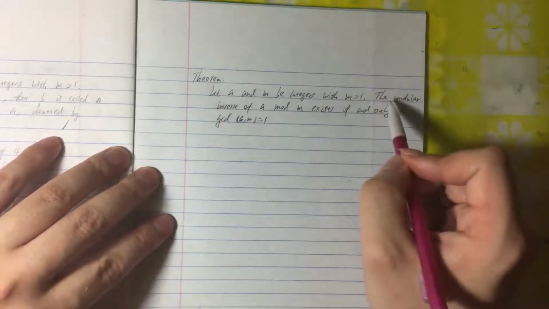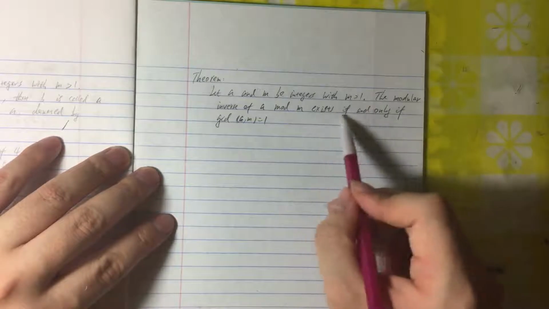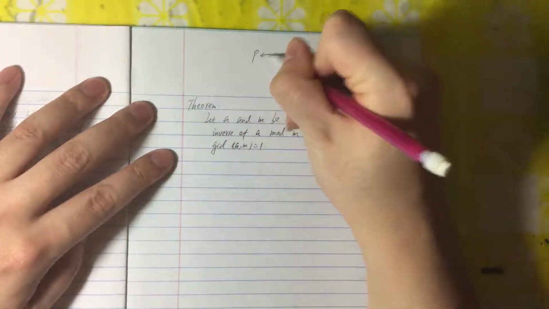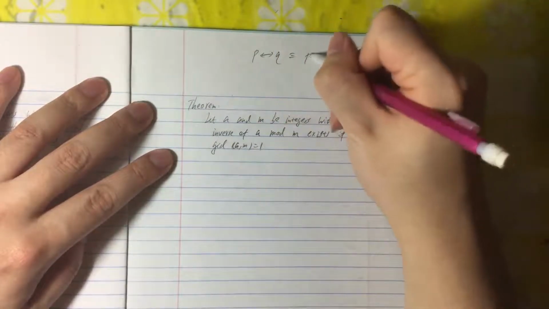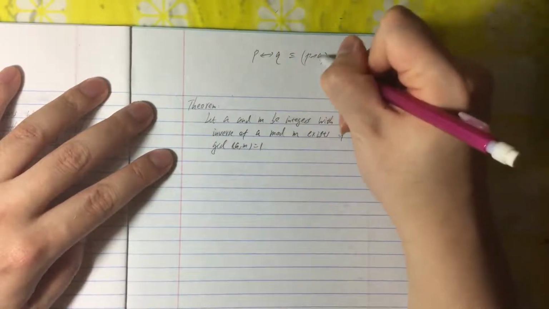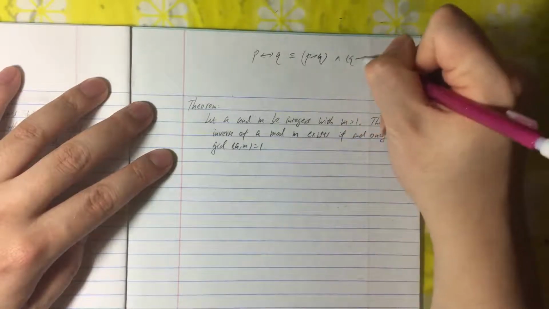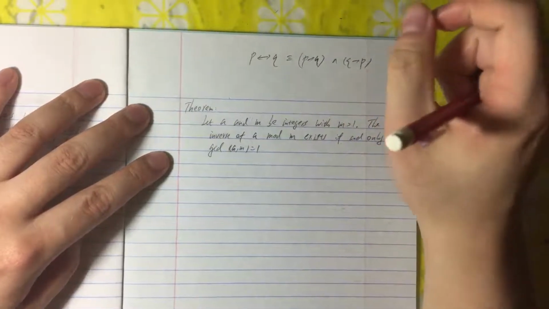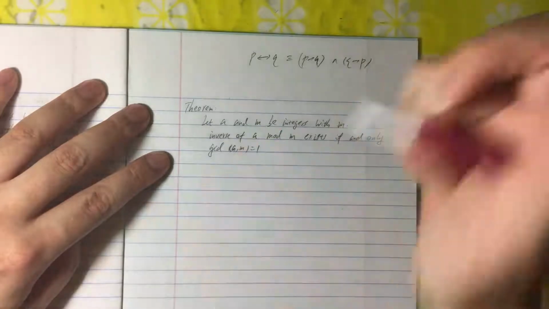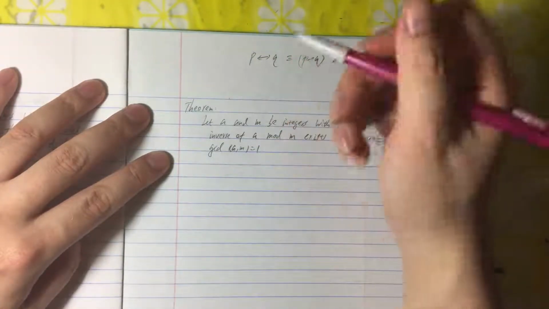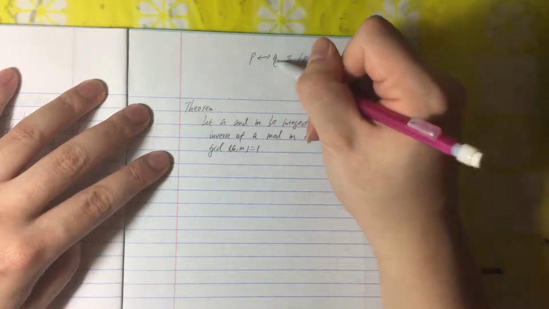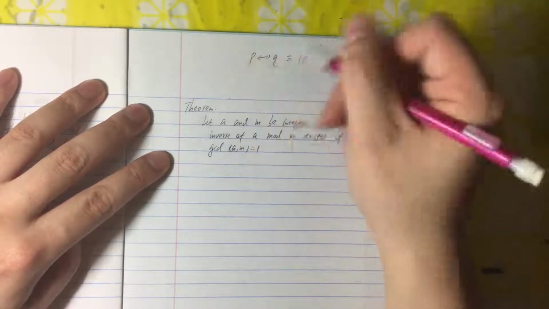Now, let's prove the theorem. This theorem statement is something if and only if something else. A statement of the form P if and only if Q is equivalent to P implies Q and Q implies P. So we need to prove in two directions. First, assume P, then prove Q. Next, we assume Q and prove P. We need to prove in both directions.